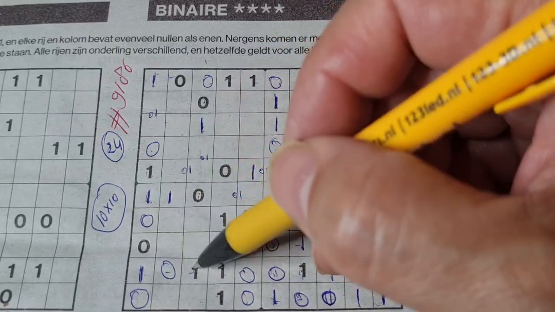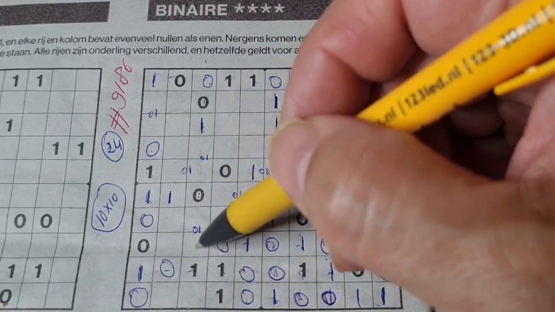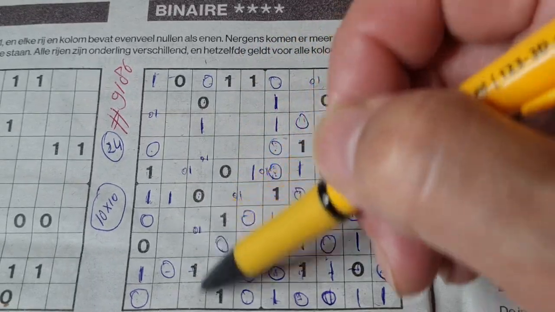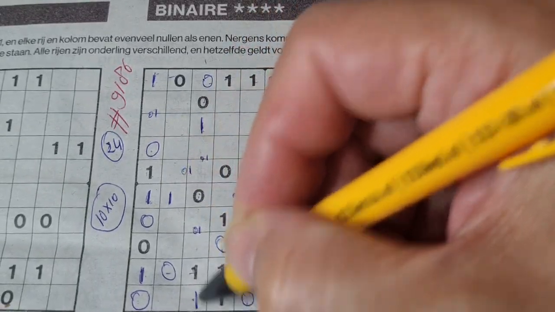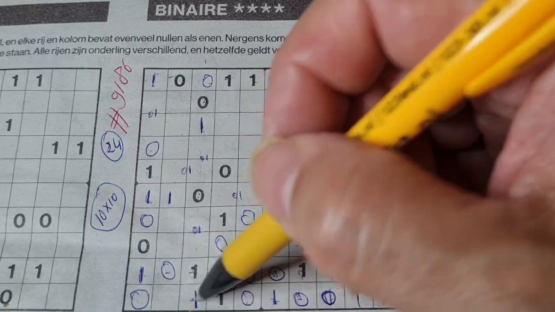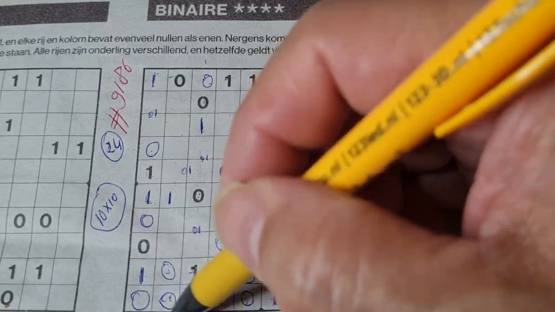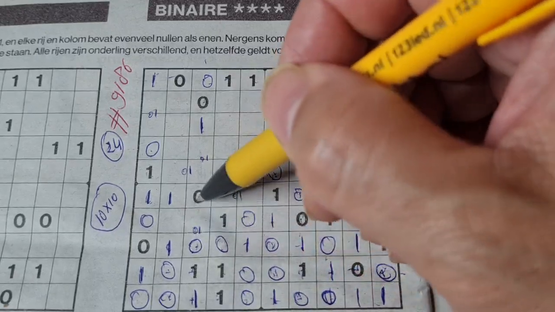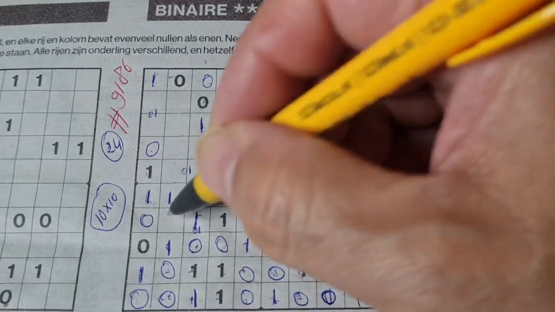The same for here, an O and a 1. So we have the first O, second O, third O, fourth O, fifth O. So that box should be a 1. Double 1, here no, there no. Double O, here 1, there 1. Double 1, here no, there no. Between two O's comes a 1. Double 1, here no, there no.